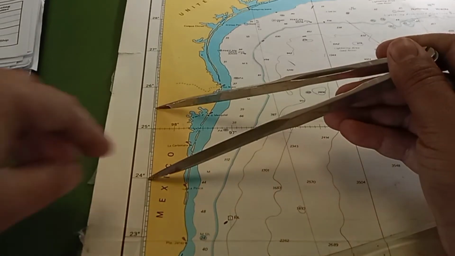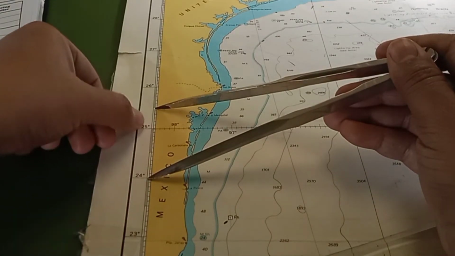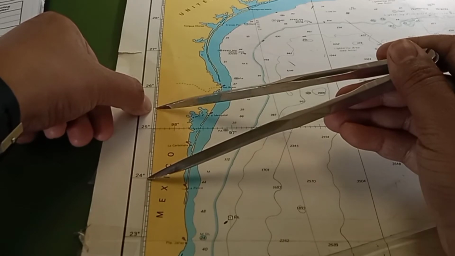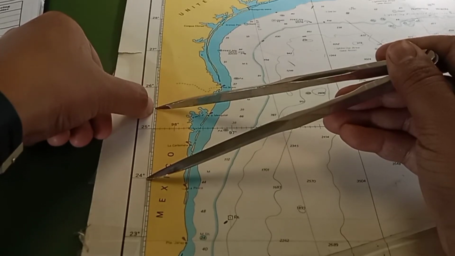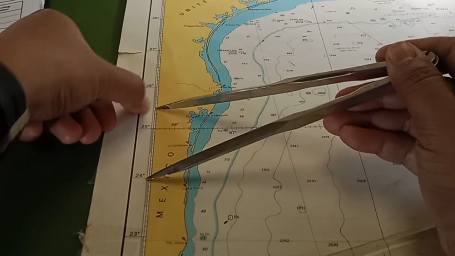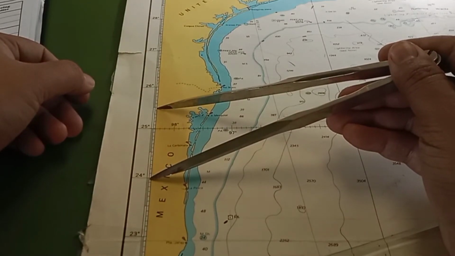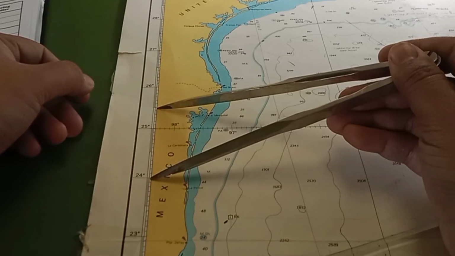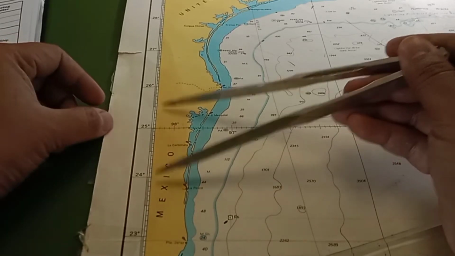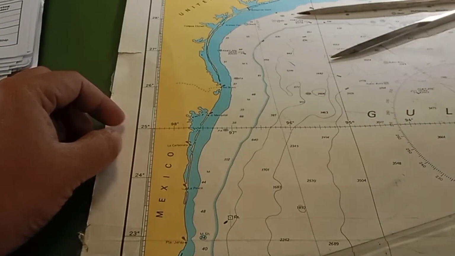So we just need to count. So this is 5, 10, and it does not reach 15, so this is 14.5, something like 14.5.